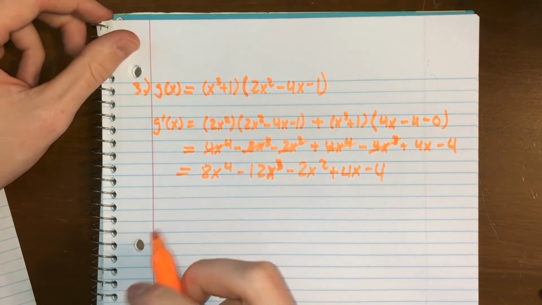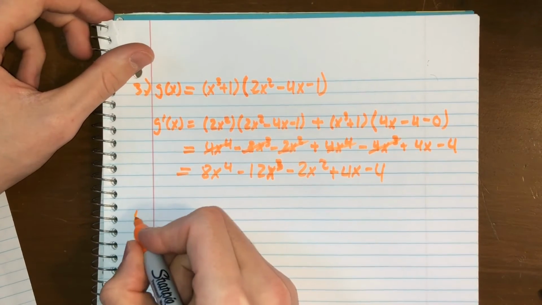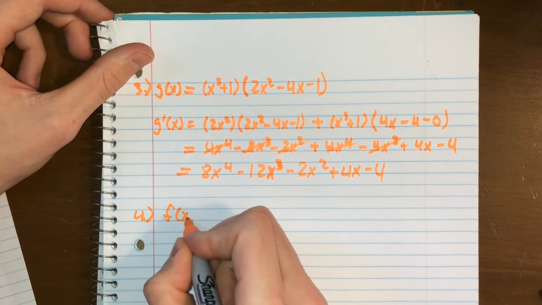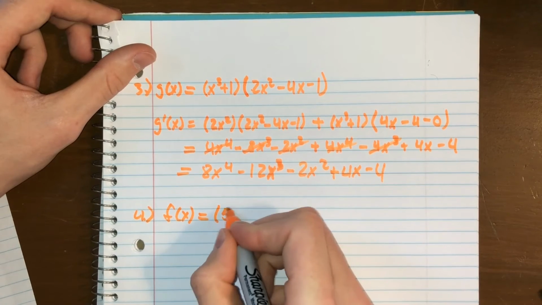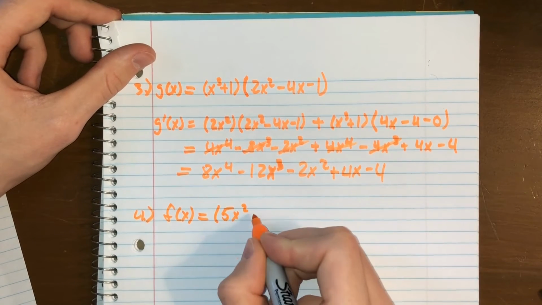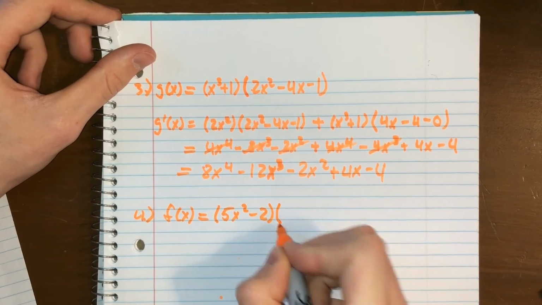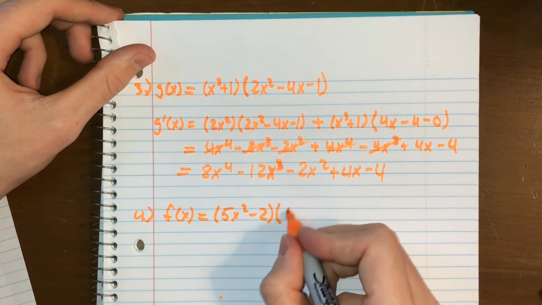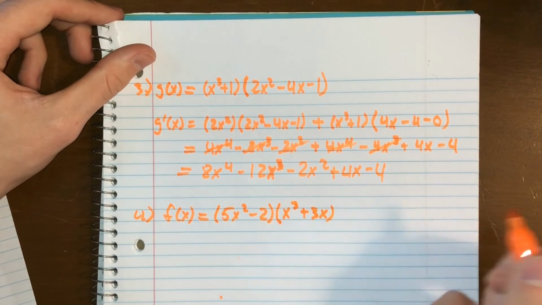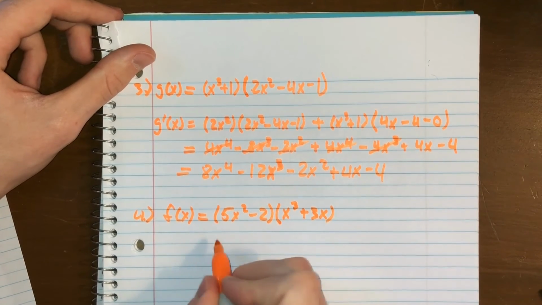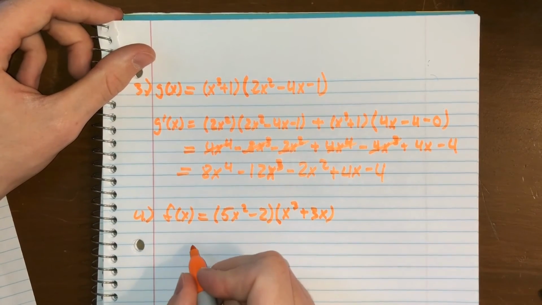So let's do example 4, f of x equals 5x squared minus 2 times x cubed plus 3x. So then, again, you could FOIL this out, but who wants to do that?